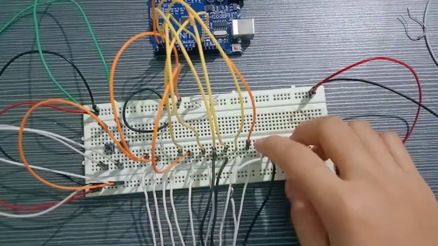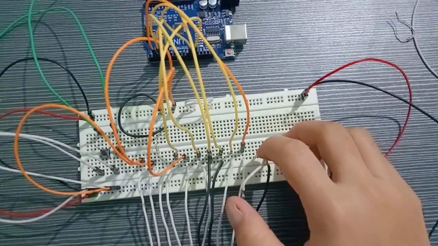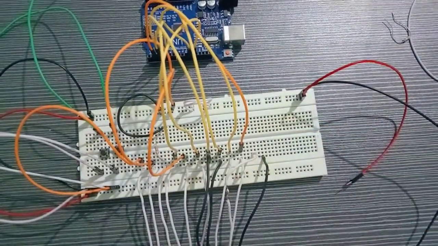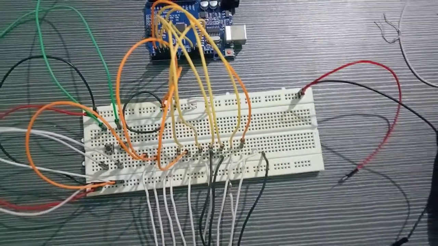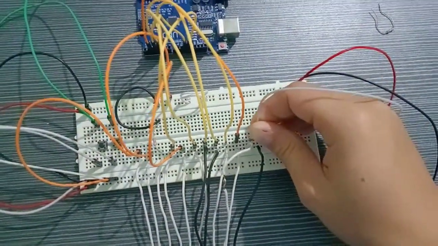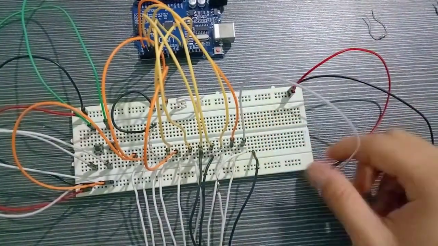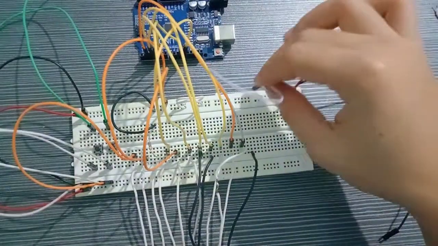So we have left A and C. Our A here is connected to the positive.